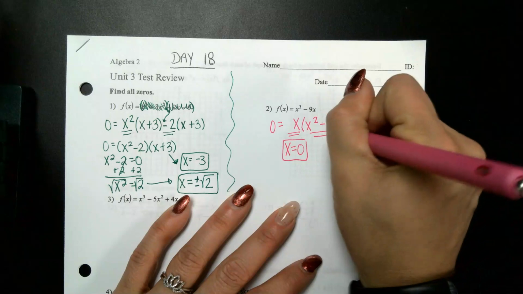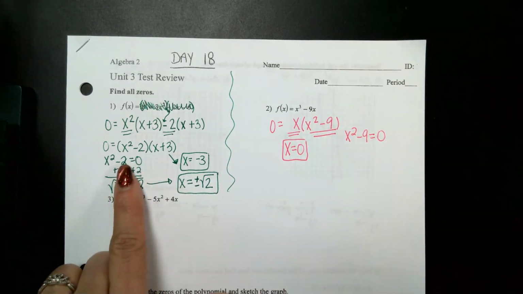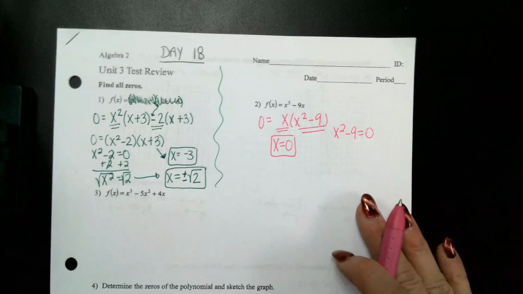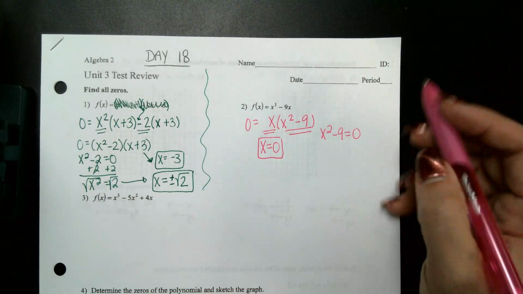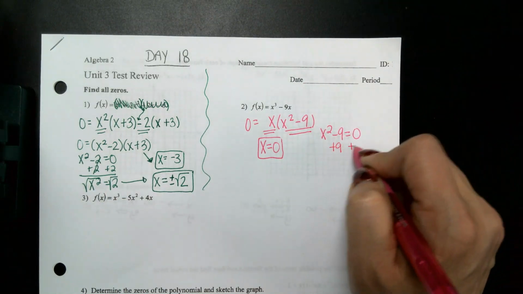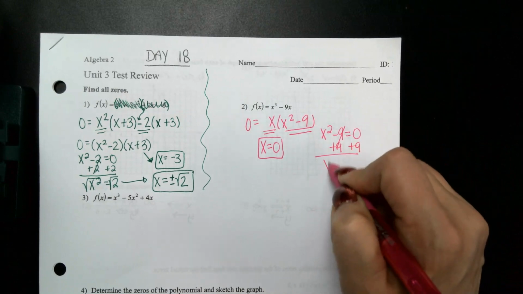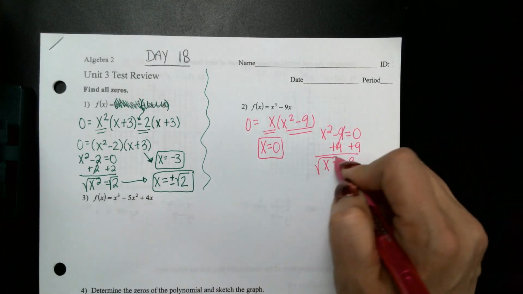This one over here, we're going to do just like what we did on the last one. We're going to take x squared minus 9, set it equal to 0, and then solve it. So what do I do first? Add 9. So you get x squared equals 9. Take the square root.